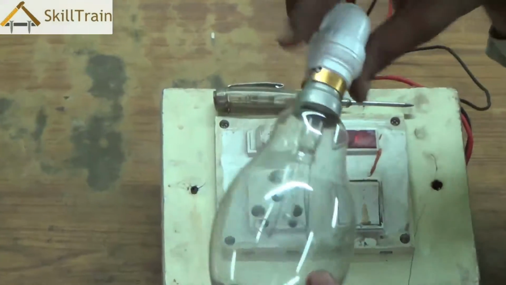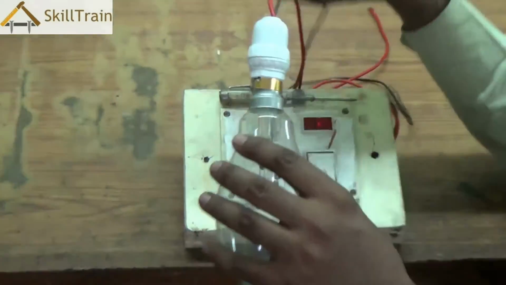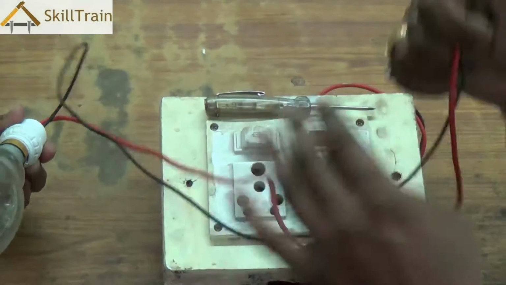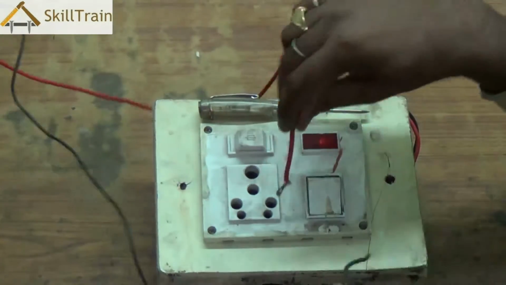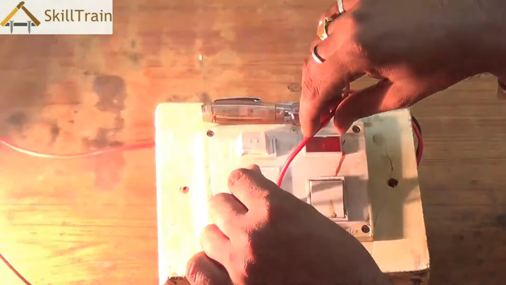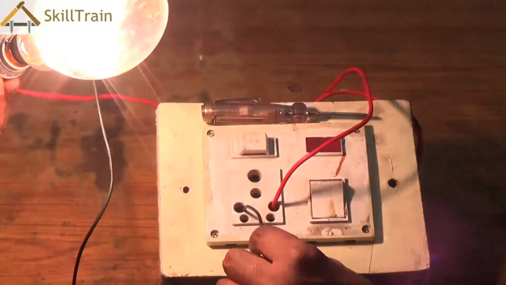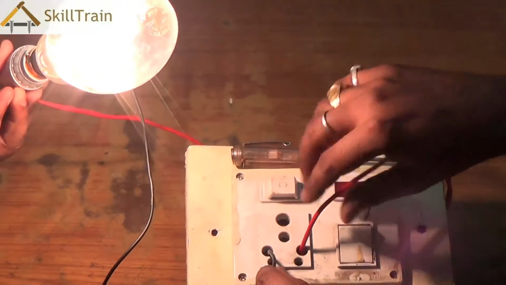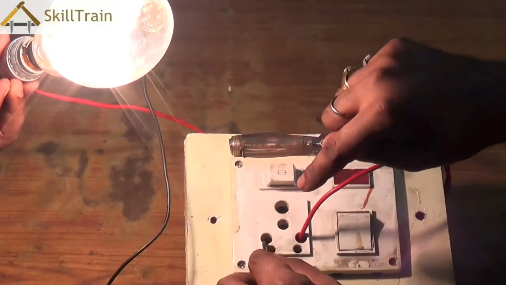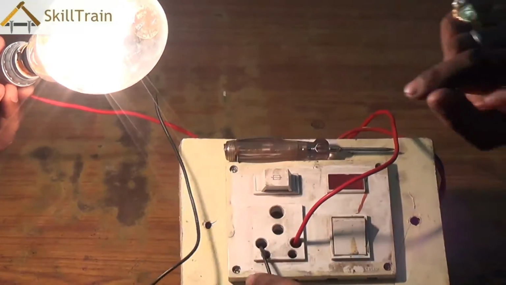Now, let us say the phase is proper and the neutral is not glowing properly, you can check the neutral using the indicator lamp. So, we put the tester in it and check that the phase lights up. Now, let us use a tester lamp like this and connect it to these two points. If the neutral is working properly, the bulb will glow up brightly.